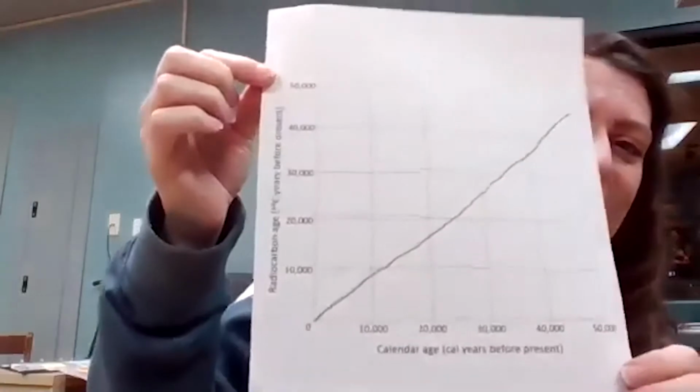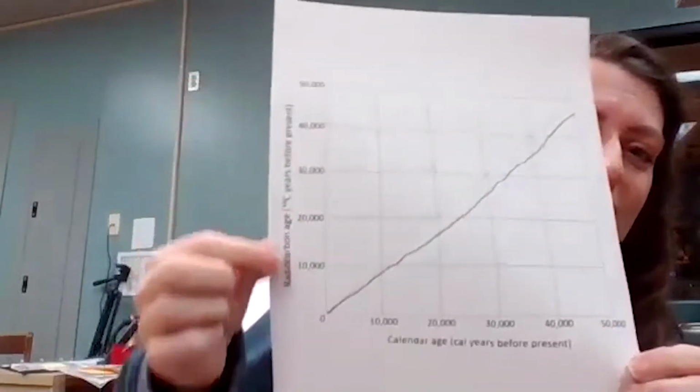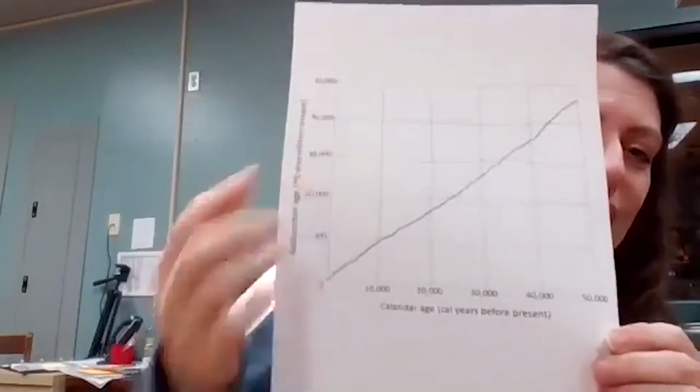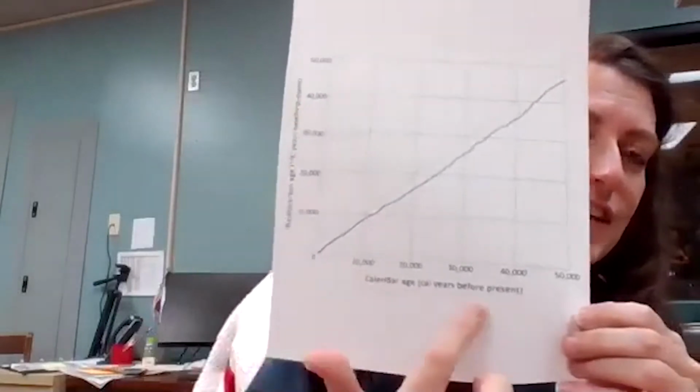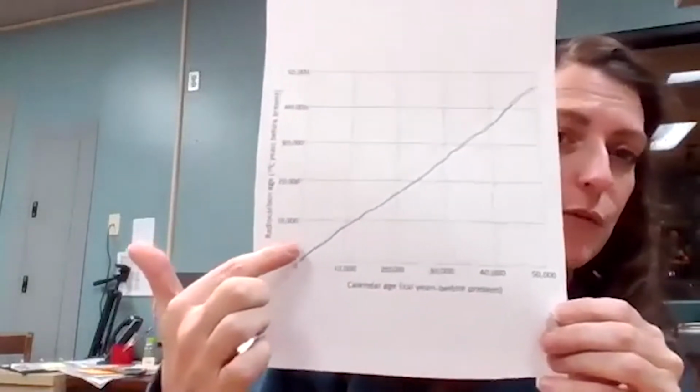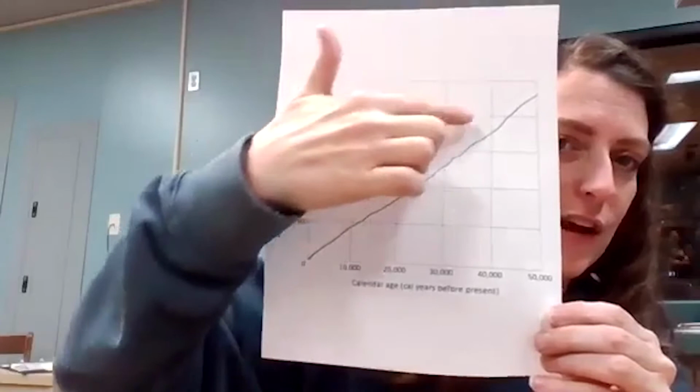And then we have to take those ratios and set them against a calibration curve so that we can figure out the actual calendar year from which those ratios come. I've got a really simple one here that I took off of Wikipedia. We've got the radiocarbon age on this side, and then the calendar age down here. If it was a one-for-one curve, it would be that straight line.